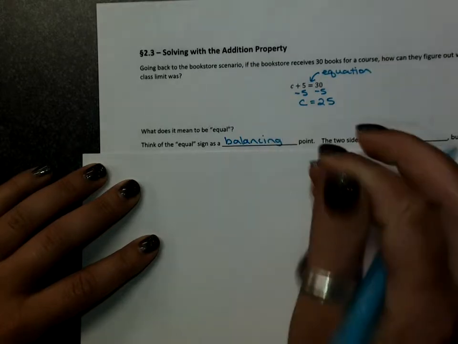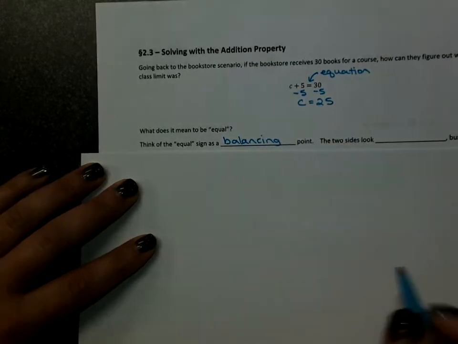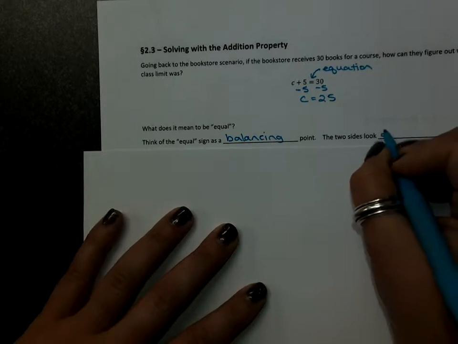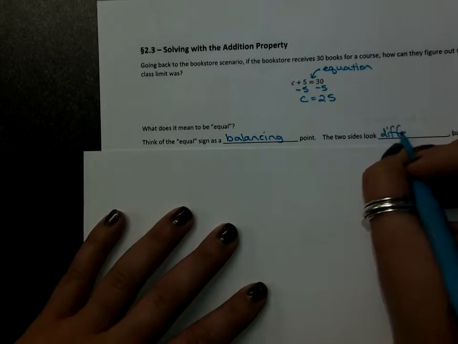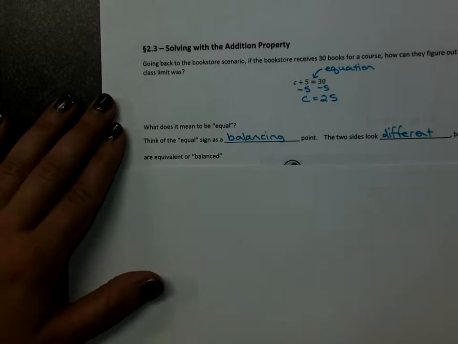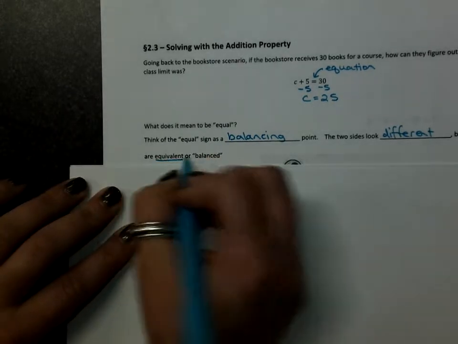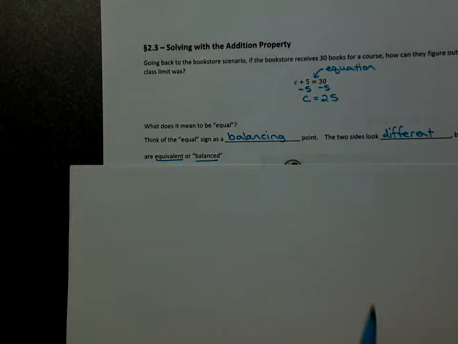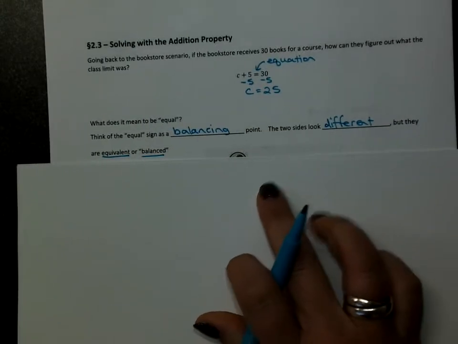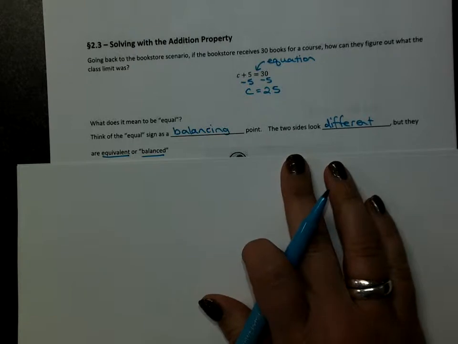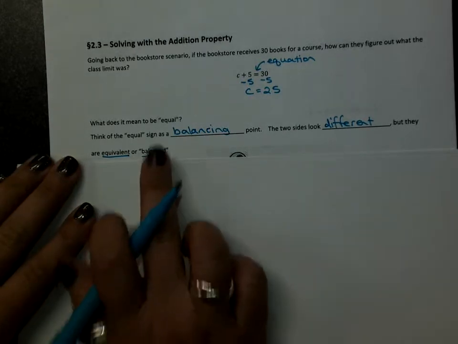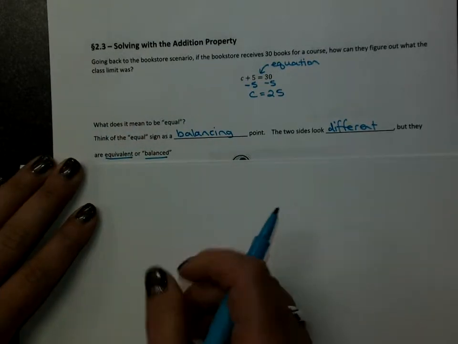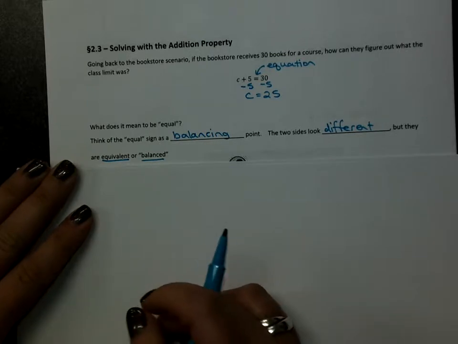And the book does a very good job explaining this. The two sides look different, but they are equivalent or balanced. So equivalent is the equal sign, or balanced. Like I said, the book has a very good explanation of this. If the way I explain it's not making sense, go back in the book under section 2.3, and it does a very good job explaining this.